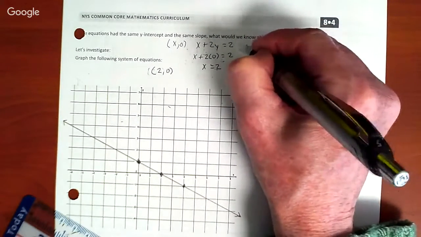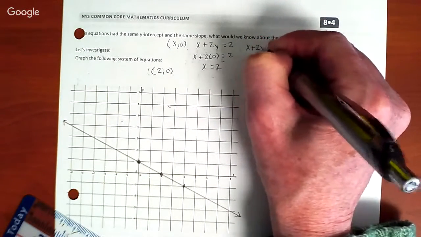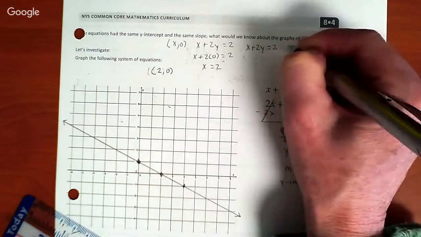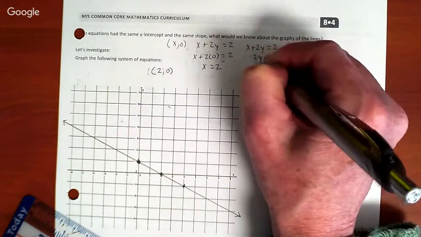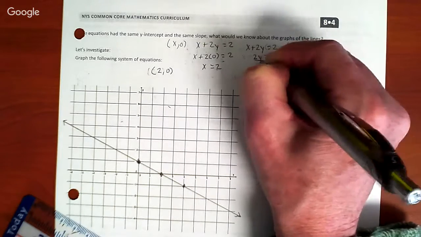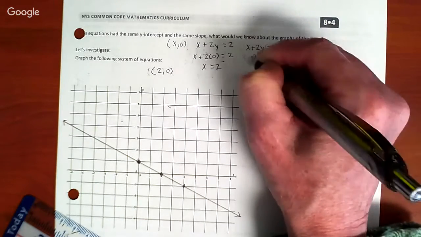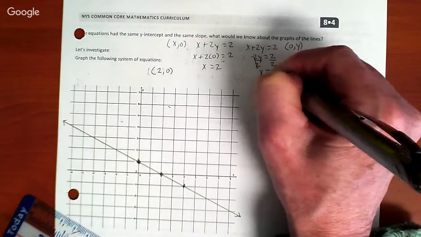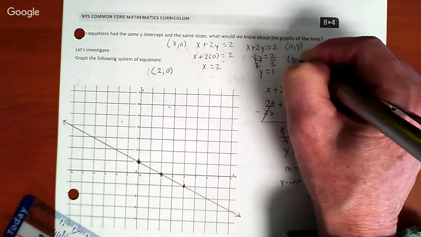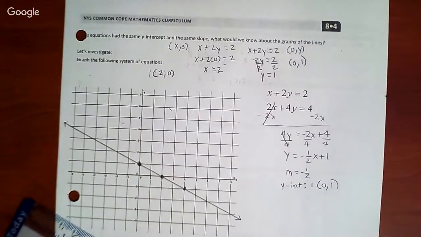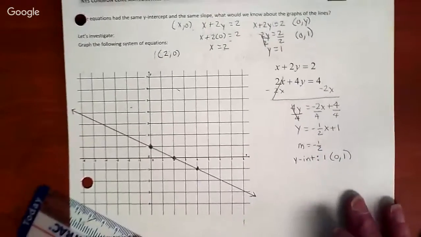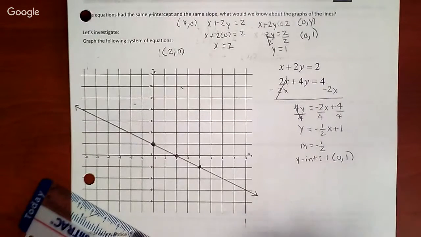And now for x plus 2y equals 2 for 0 comma y, we have 2y equals 2. Divide both sides by 2. We have y equals 1. So 0 comma 1. Mrs. Smythe is losing her brain, guys, and I apologize for that. Sorry about that. So that is what we need to do.